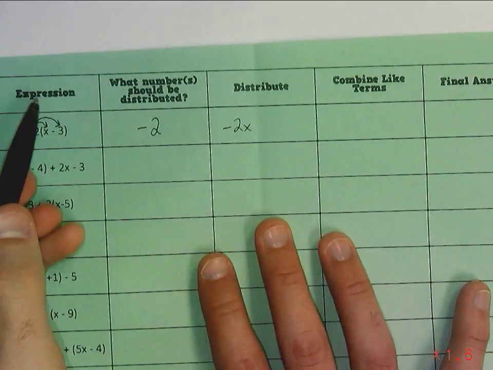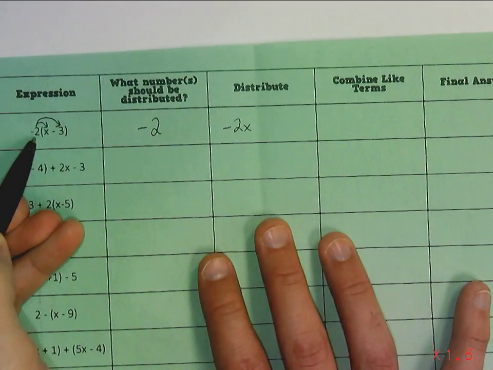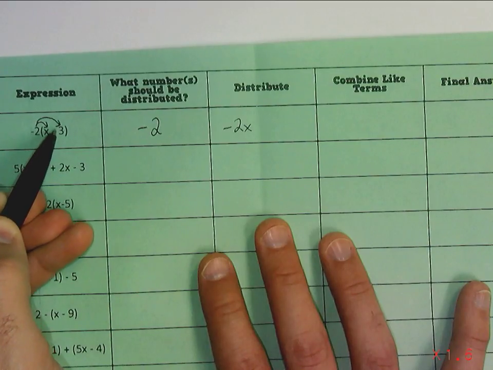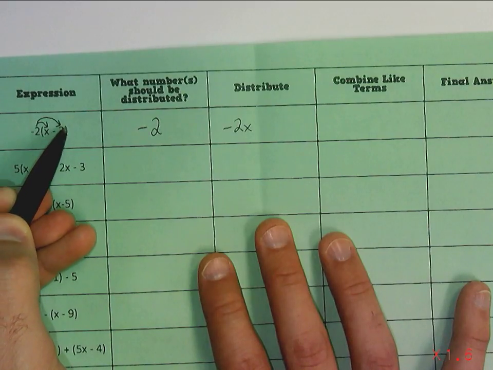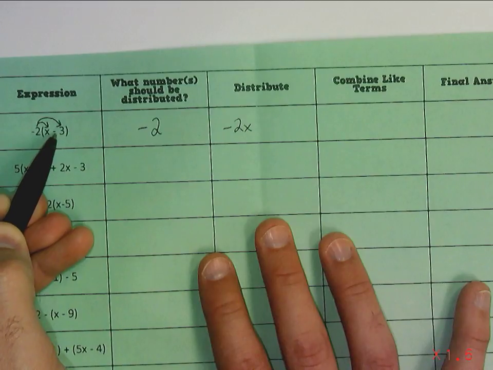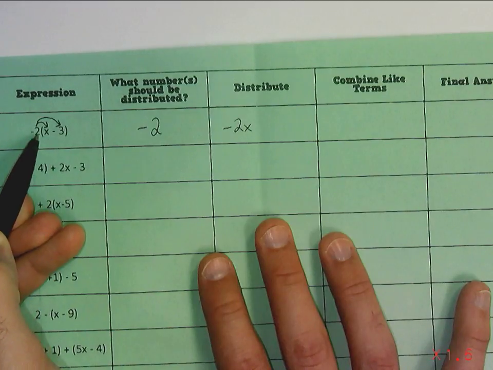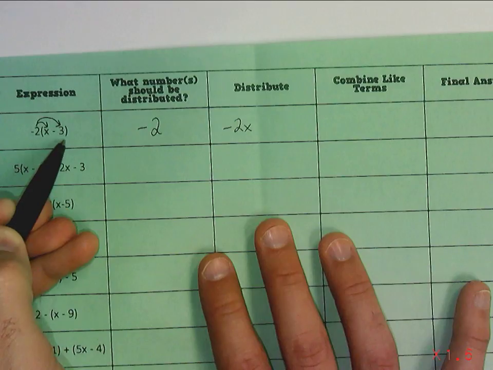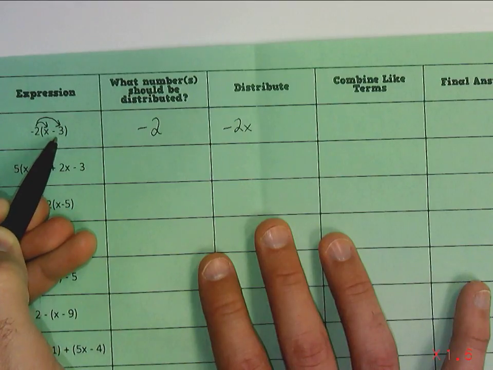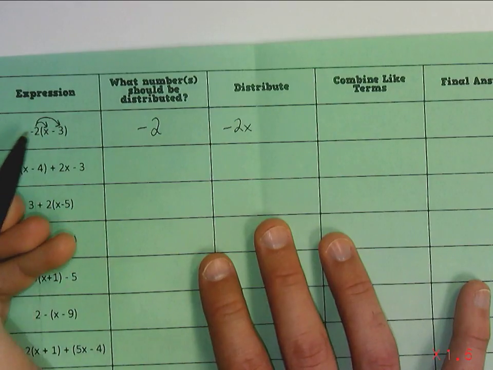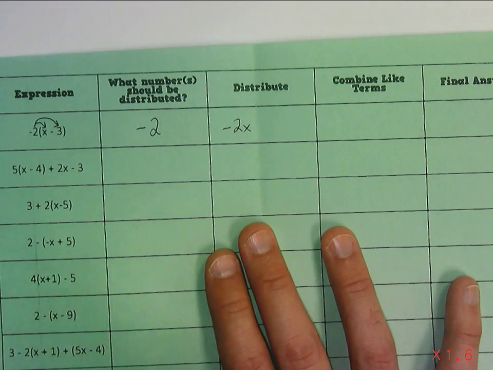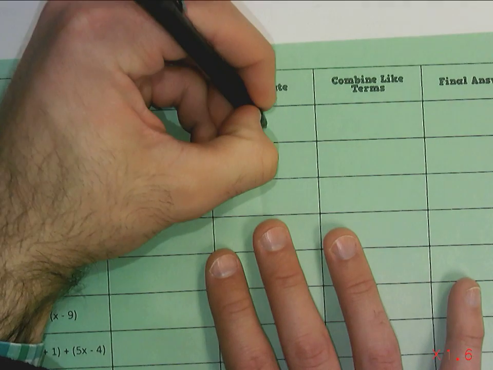And then a -2 times a -3. Remember, the number or variable that you have will take the sign that's in front of it. So don't make the mistake of doing -2 times a +3, because really this is a -3 that we're multiplying by here. So pay close attention to that. That's just like the combining like terms that we looked at. So -2 times -3 is a +6.